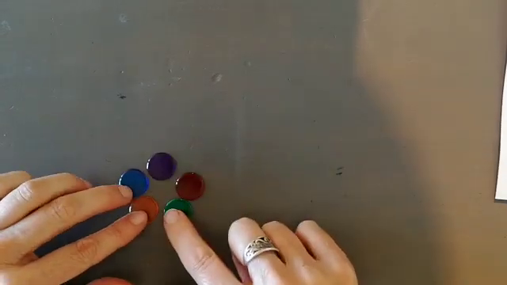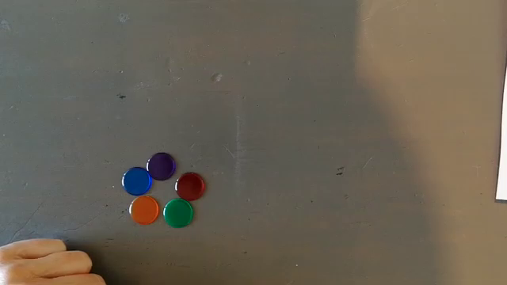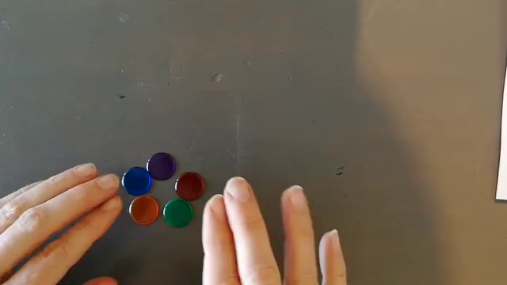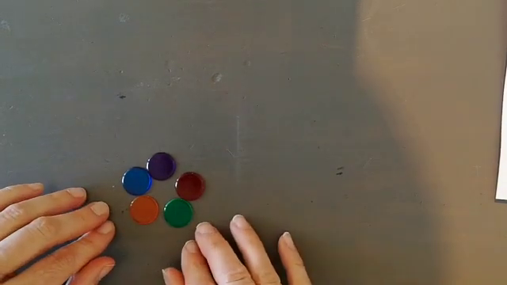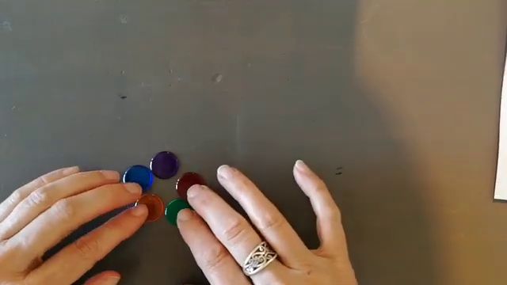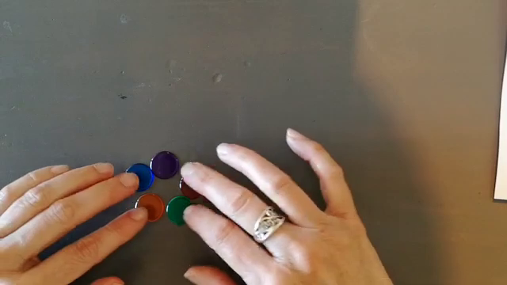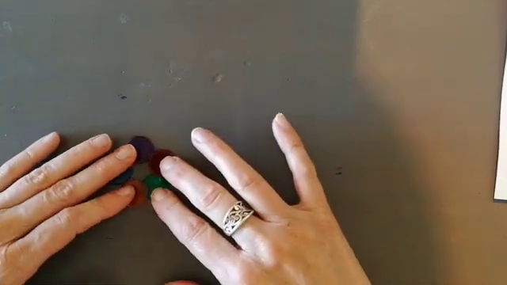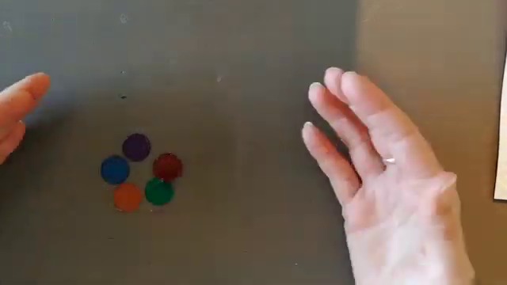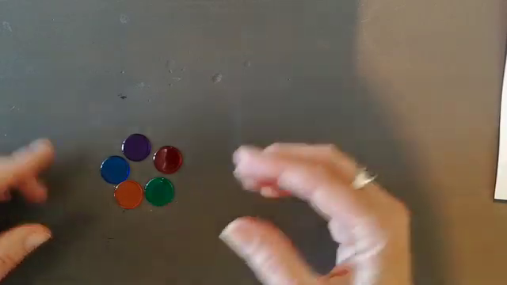Now they can be counters, but they can be anything as long as you have exactly the same items for your friends. So if you've got 3 other friends, your other friends would also have to have these exact same colours and sizes of things. So you'll have a set of those each.